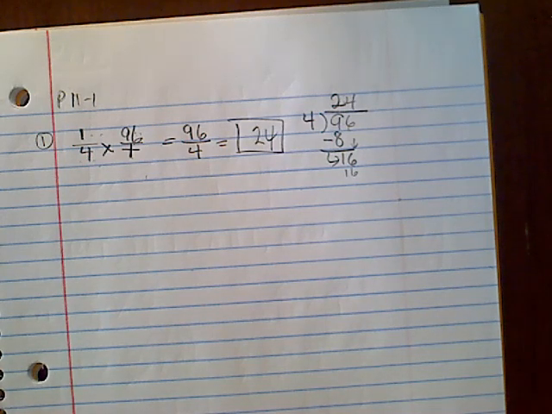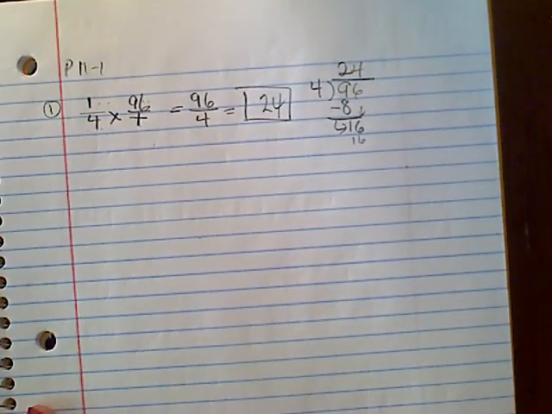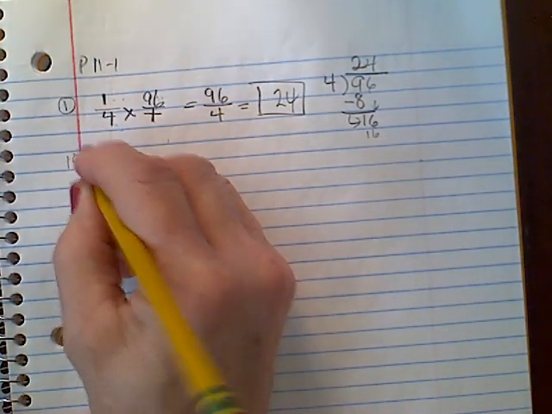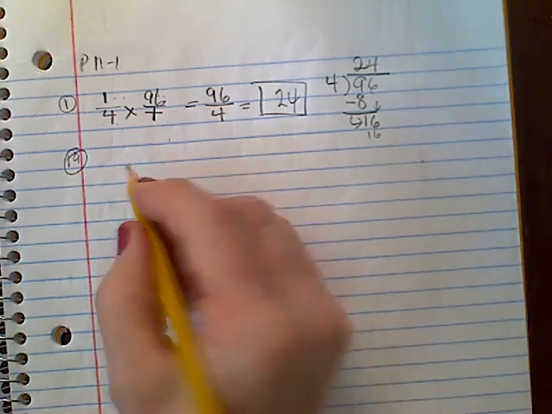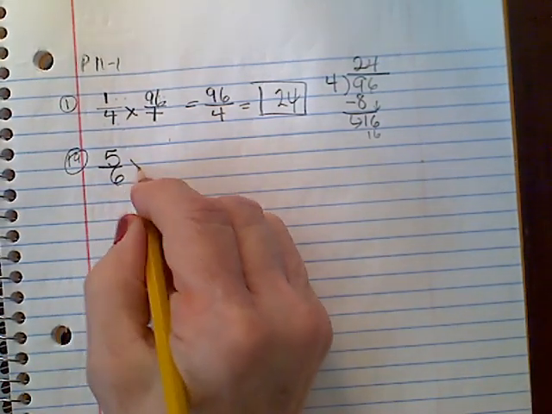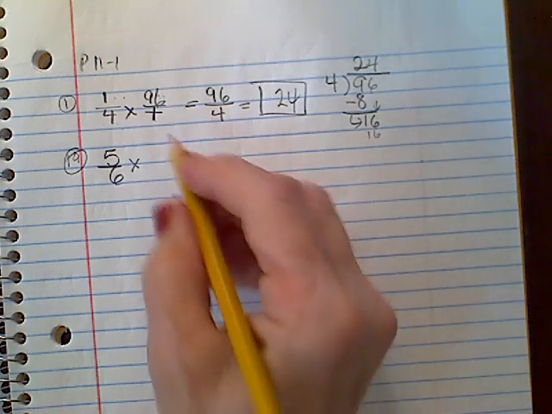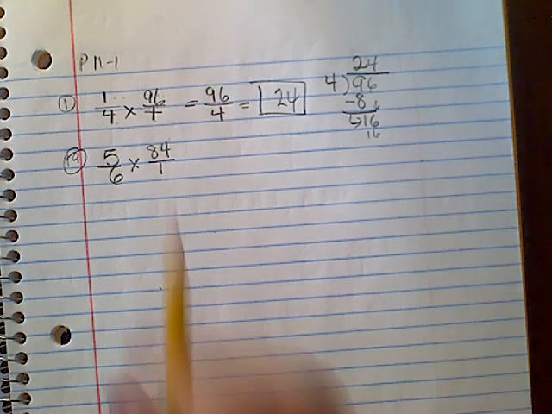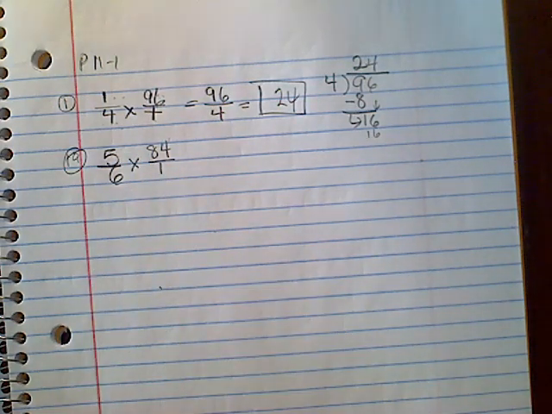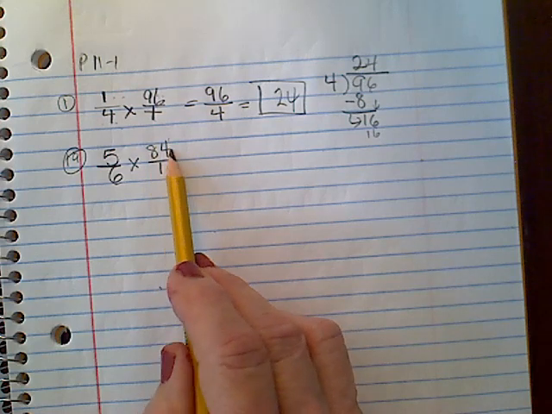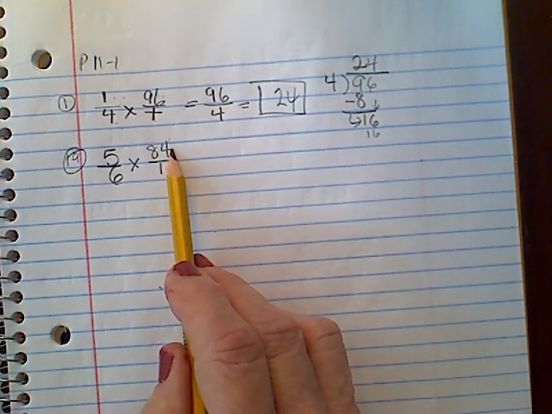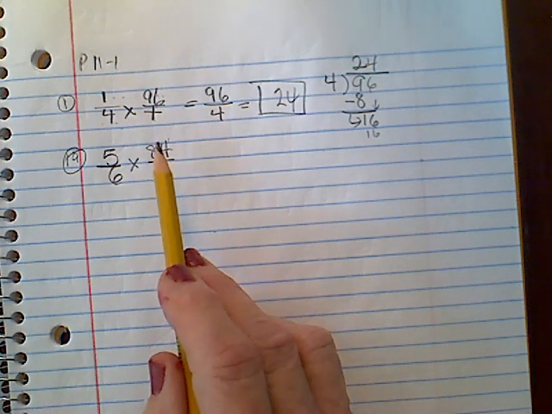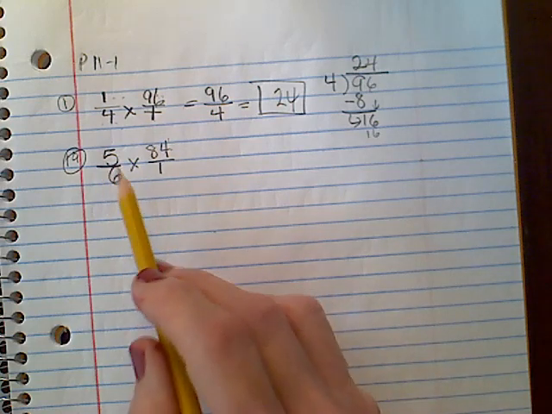You would do the same thing with number 10, but we're also going to do number 19 because I'm sure some of you might have had a little trouble with 19. So 19 is 5/6 times 84. I'm going to put a 1 under that. And then I don't want to go straight across because my number is too big. So 2 goes into this. And remember the rule of divisibility of 3, 8 and 4 is 12. So if 3 goes into 12, 3 will go into it. And if 2 and 3 go in, 6 should go in.